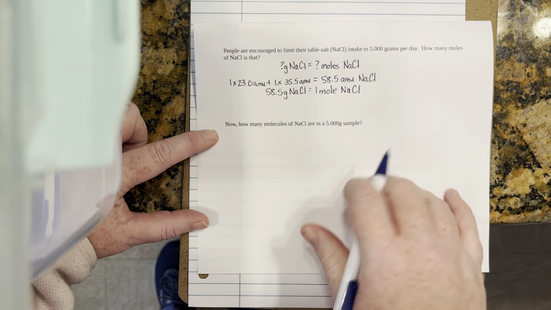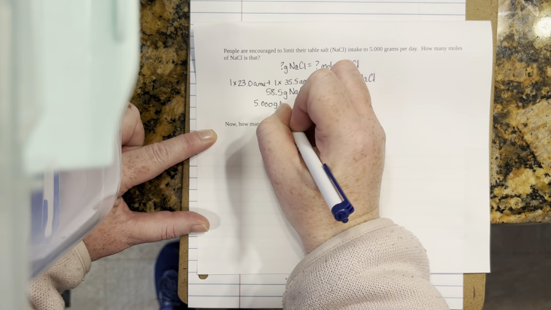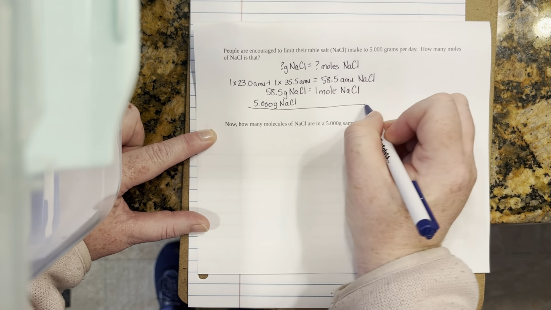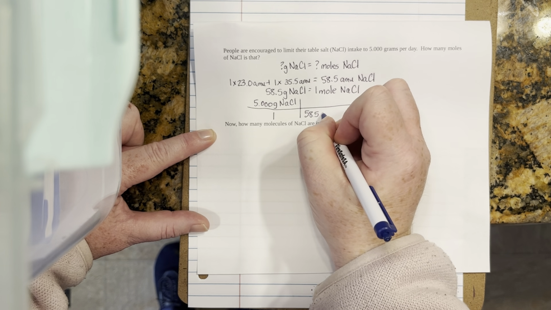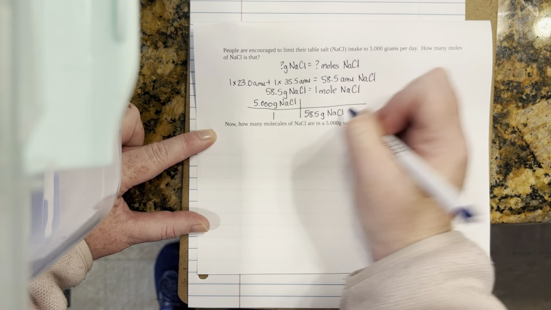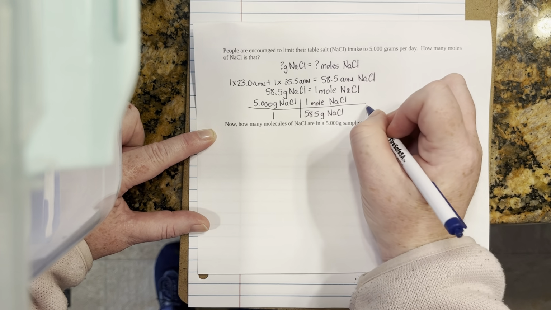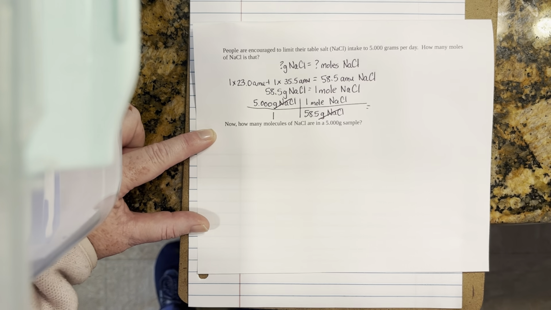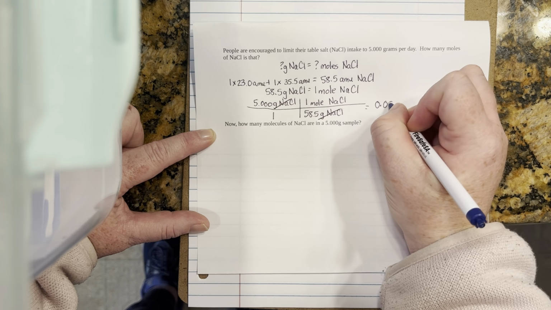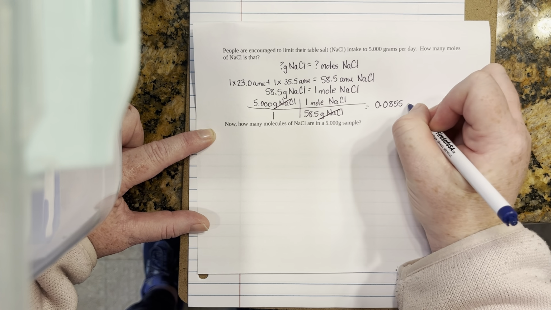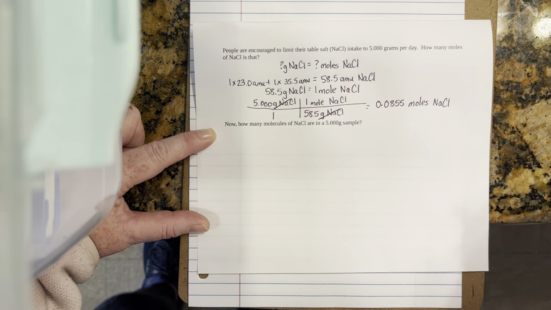So now I can do the problem. It gives me 5.000 grams sodium chloride. I know that in 58.5 grams sodium chloride, there's 1 mole sodium chloride. Grams are going to cancel out, and that is going to leave me with 0.0855 moles sodium chloride. I'm a step further.